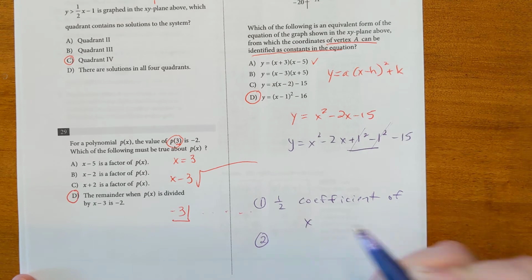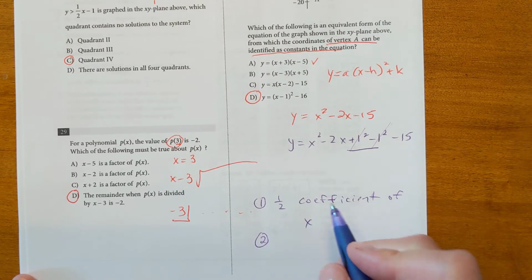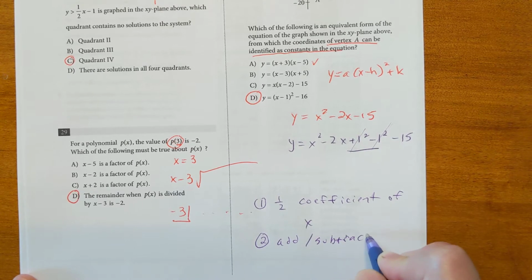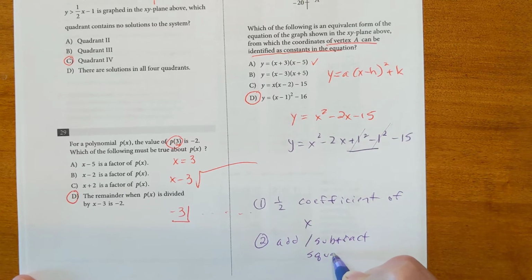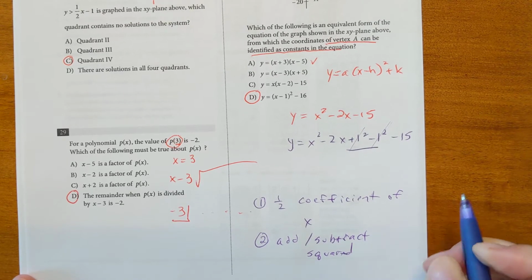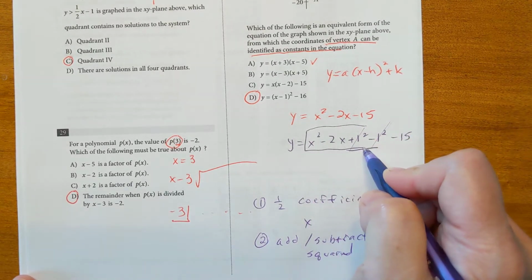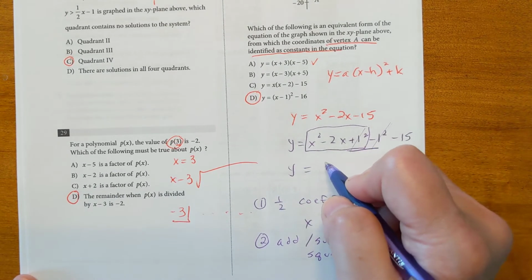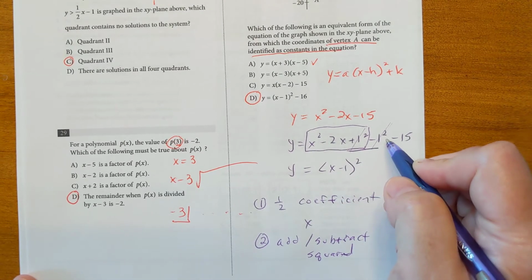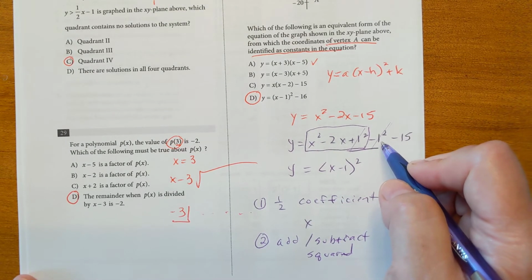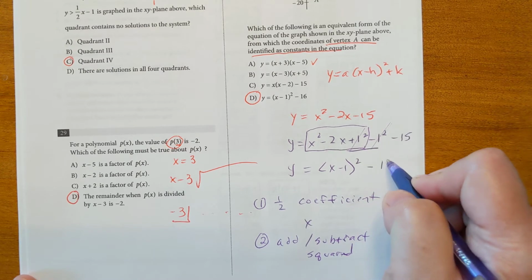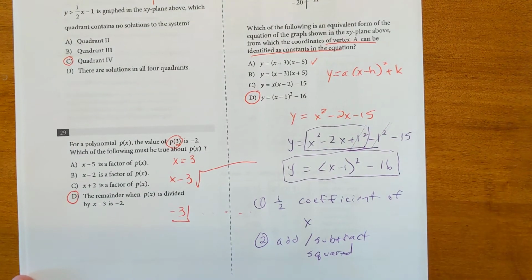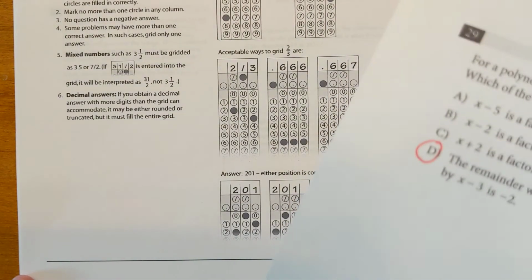So again, the second step is after you take half of the coefficient of the x, add it and subtract it, squared. So that makes this then, right here, completing the square, that factors into x minus 1 times x minus 1, or x minus 1 squared, and then that makes negative 1 squared, negative 1 minus 15, or minus 16. See, and you thought you'd never use completing the square. You did, and you lived through it.